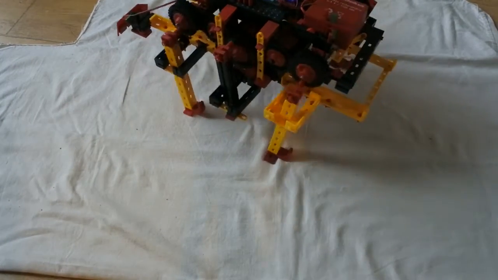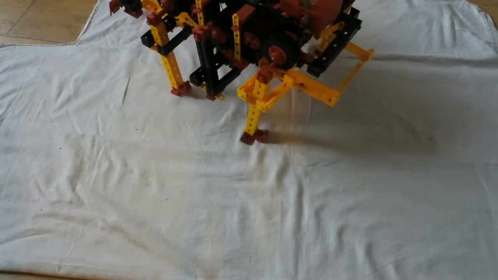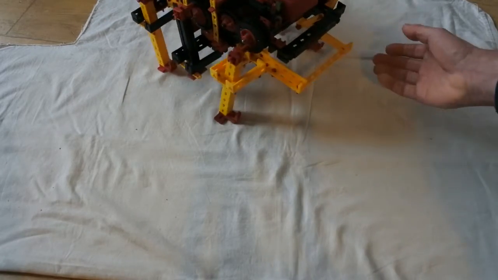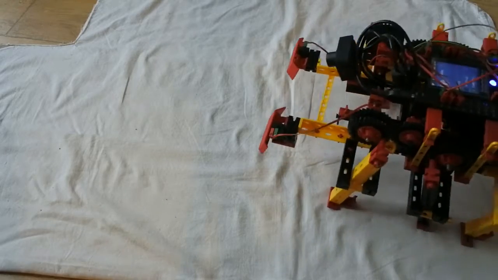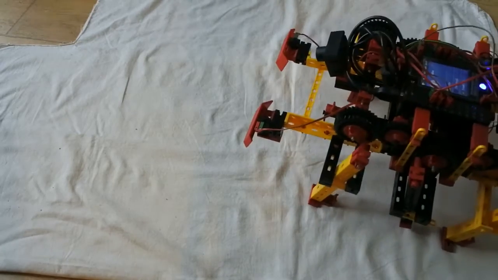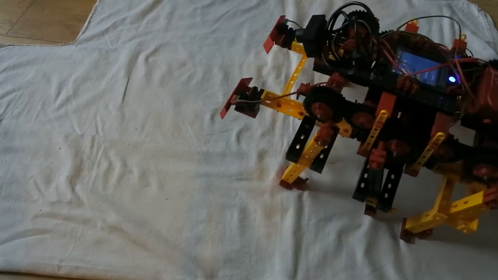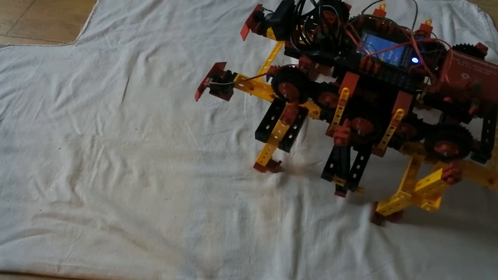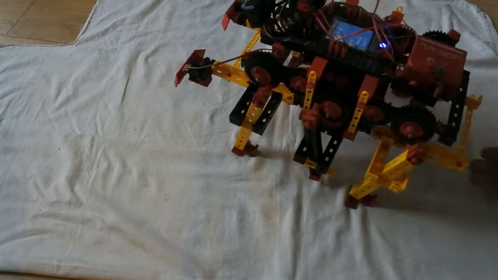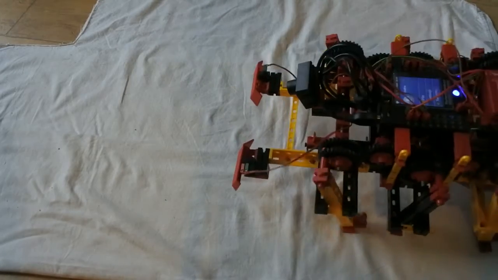But it has a clear diversion to the right side. Let's put it here. Maybe in a straight line.